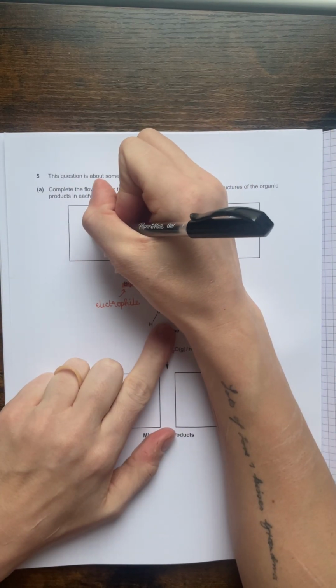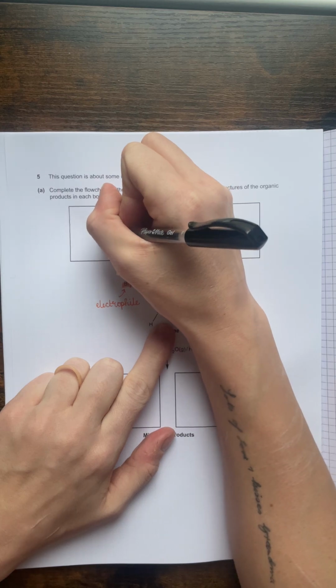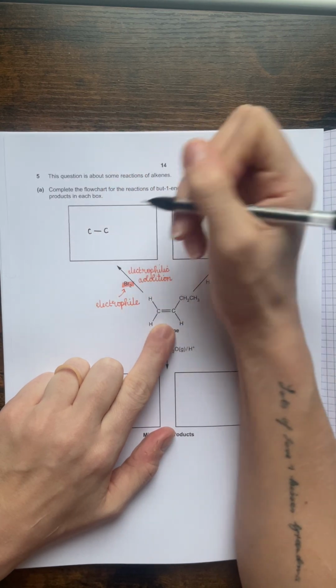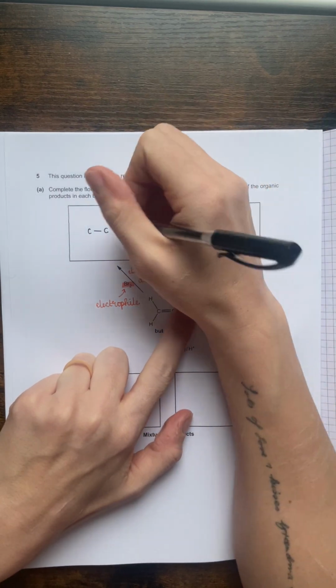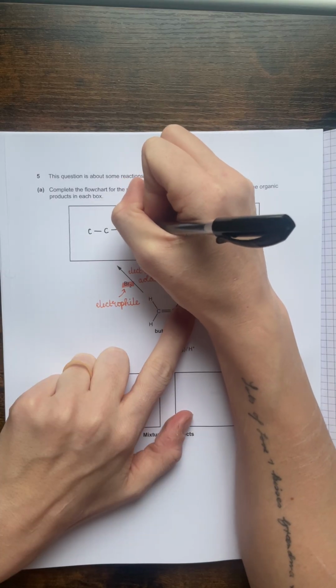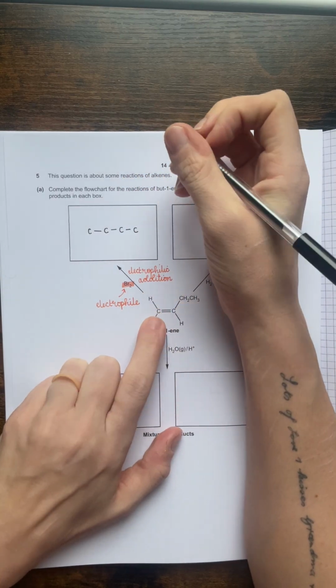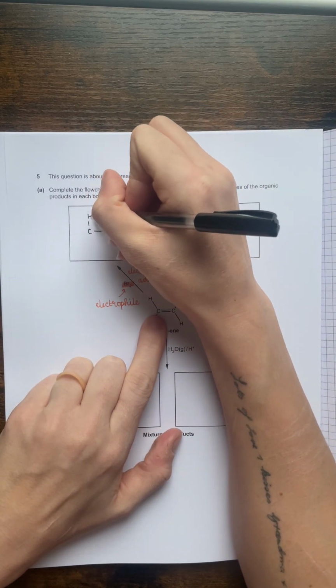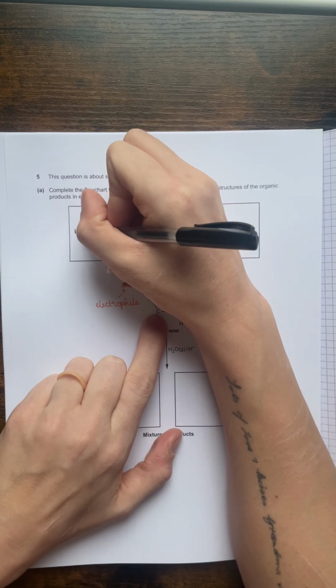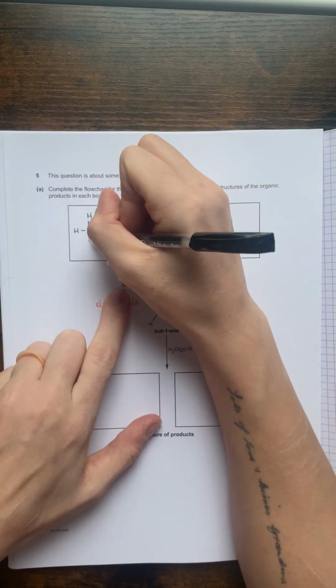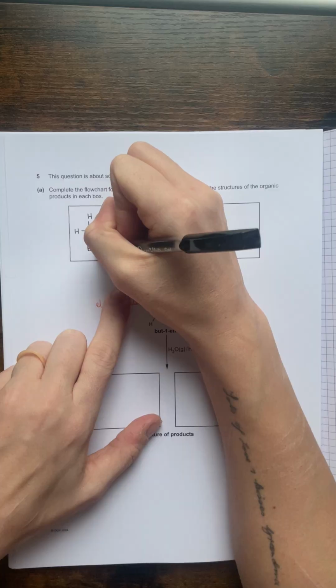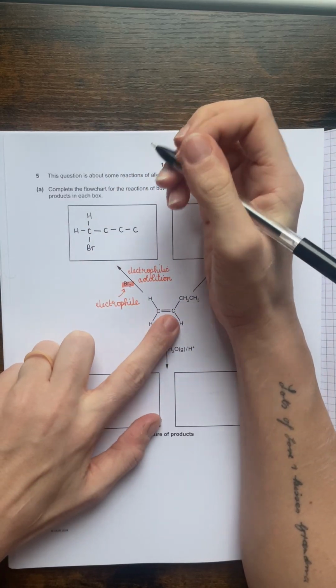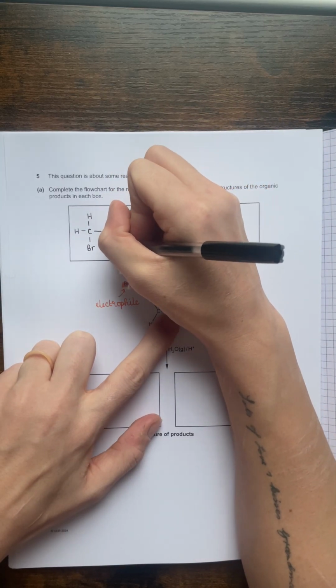So the carbon-carbon double bond opens up to give us a carbon-carbon single bond, and then these two carbons are obviously not going to be changed at all. The first carbon has two hydrogens on it, and then it's going to take one of the bromines from the electrophile. The second carbon has a hydrogen on it.